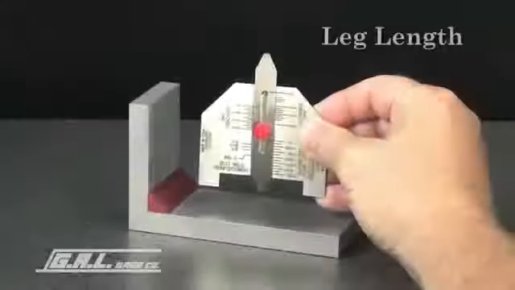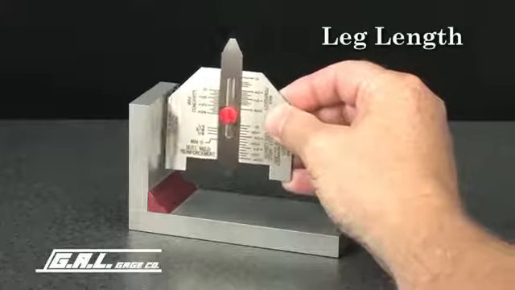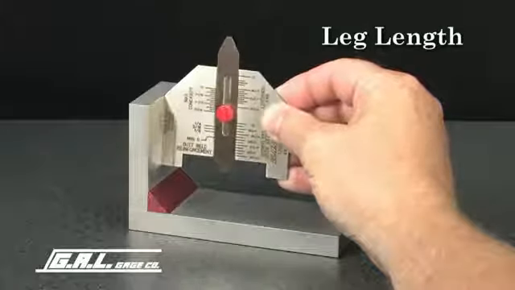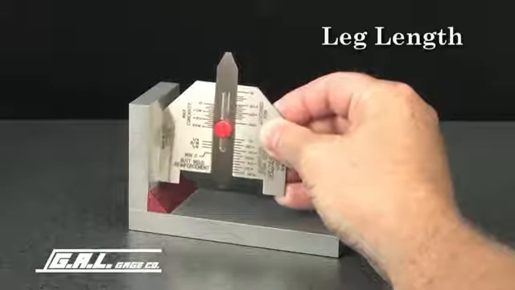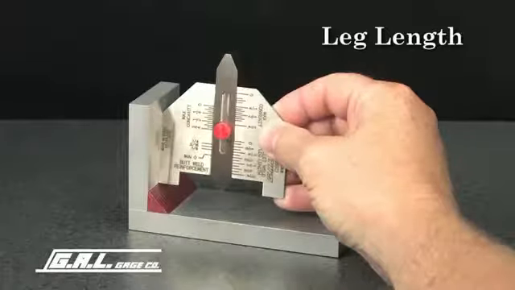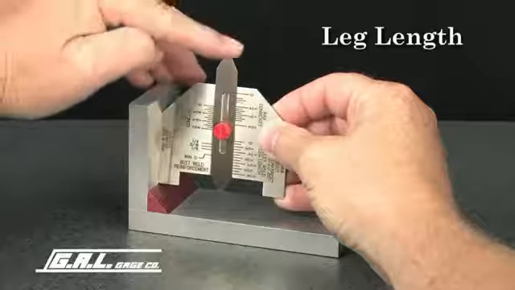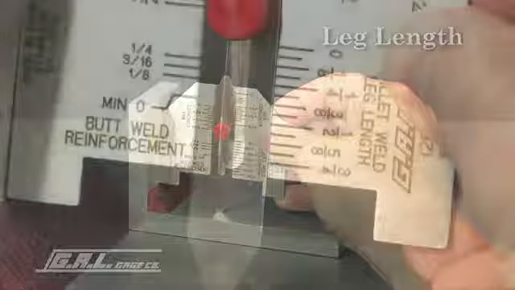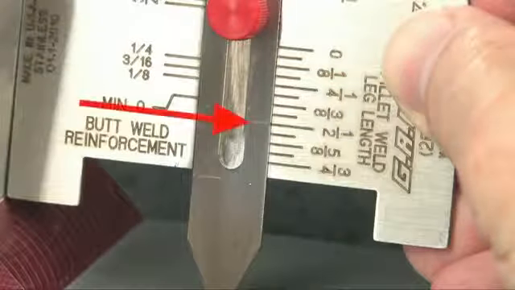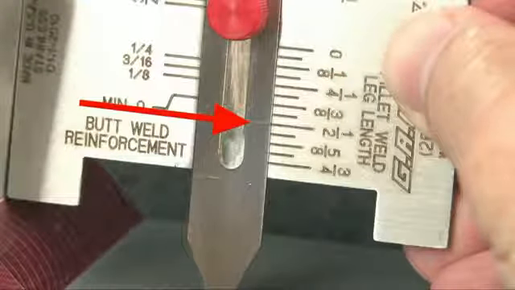To measure the actual fillet weld leg length, place the side of the gauge squarely against the side of the plate. Lower the gauge until the leg contacts the toe of the weld. Now, lower the slide until it contacts the other plate surface. The actual leg length is read from this scale.